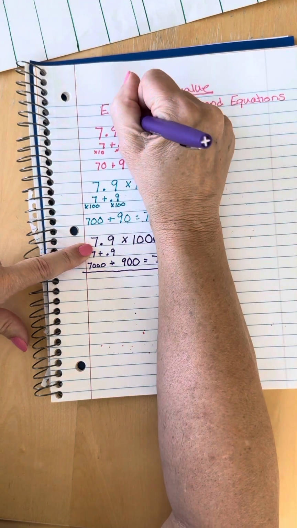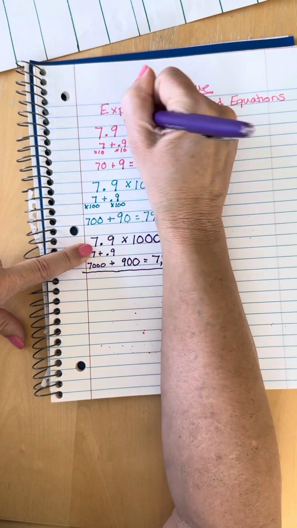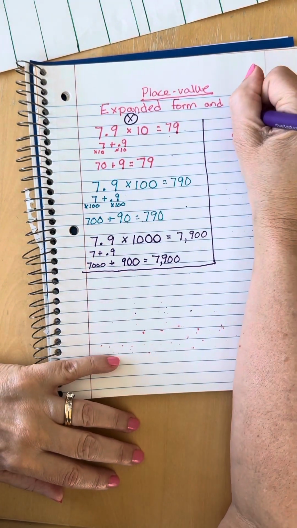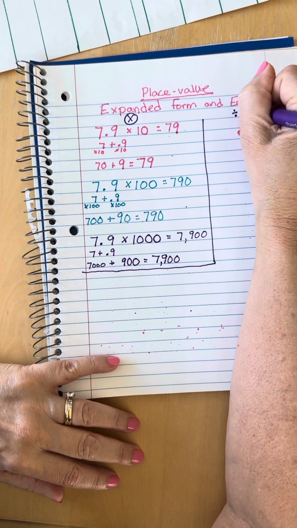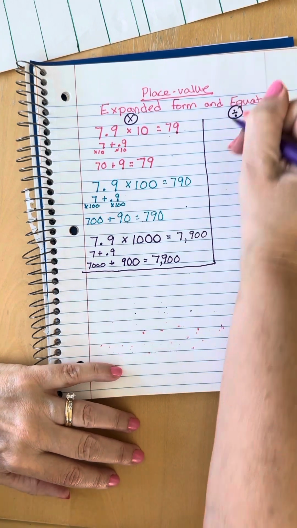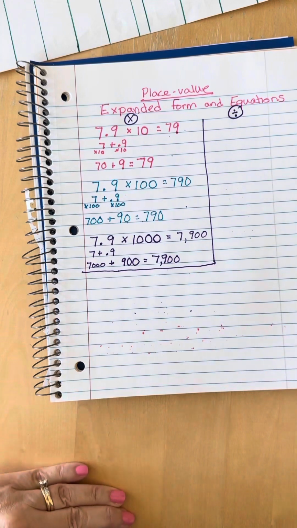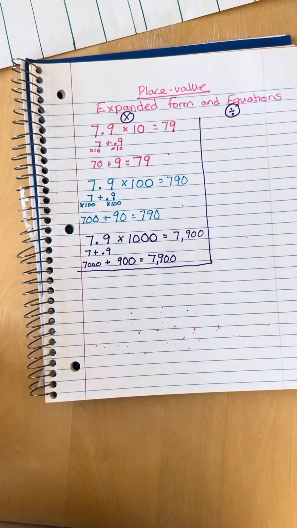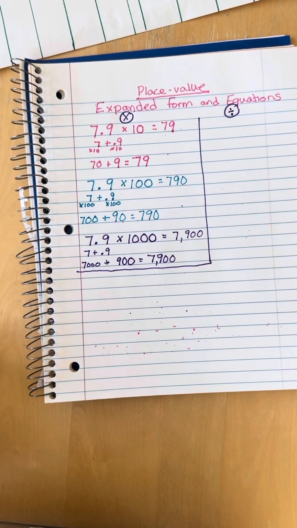So this was multiplying. What do you think is going to happen when we divide? Think about that. In the next video, we're going to do this example with division.